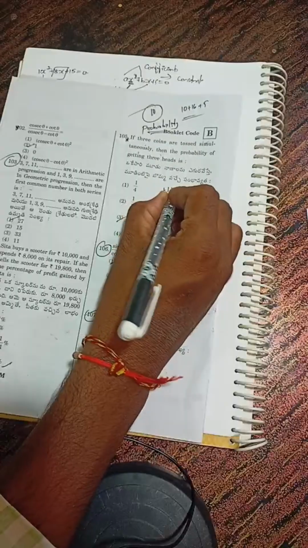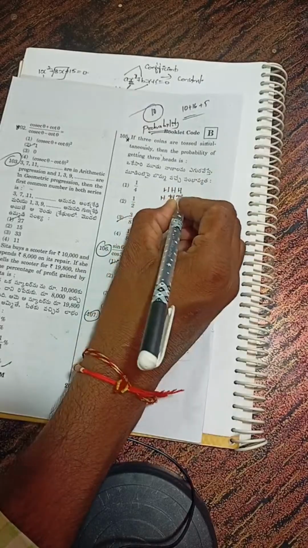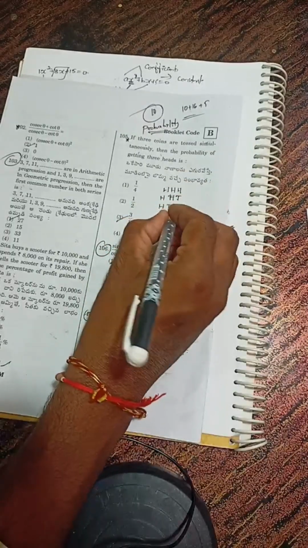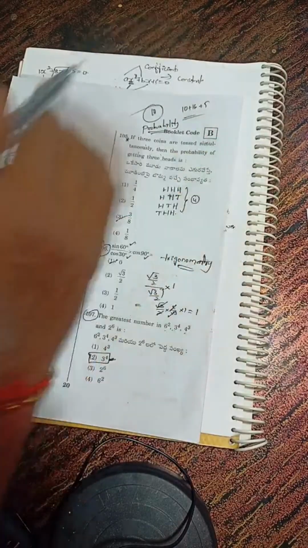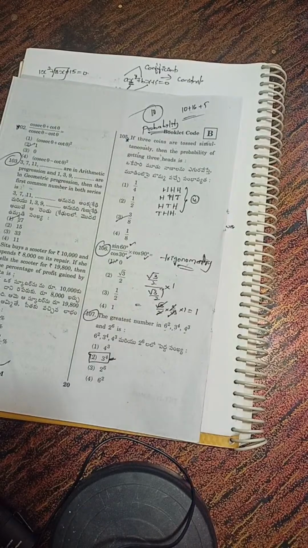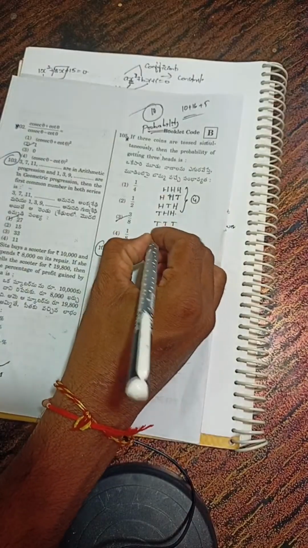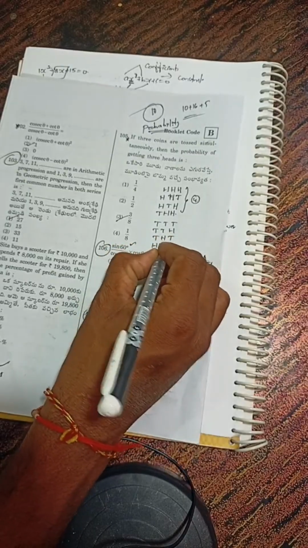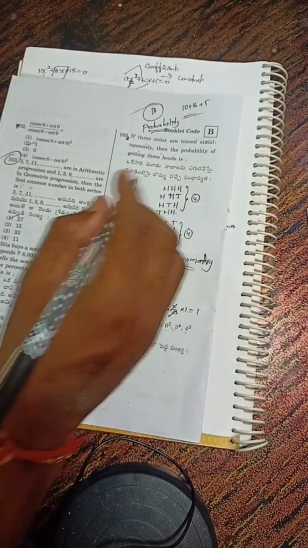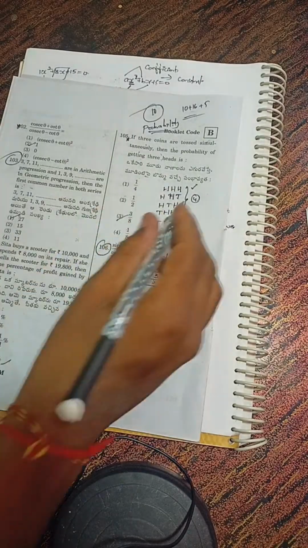See, first head, head, head. Next head, tail, head, tail. These are the 4 possibilities, first 4 possibilities. When we are tossing all the 3 coins at a time, we are also getting tails, tails, tails, at least one head, tail, head, tail. So 4 plus 4. When we are getting 3 heads and 3 tails, at least one tail, we are getting the answers. So these are the 4 plus 4.